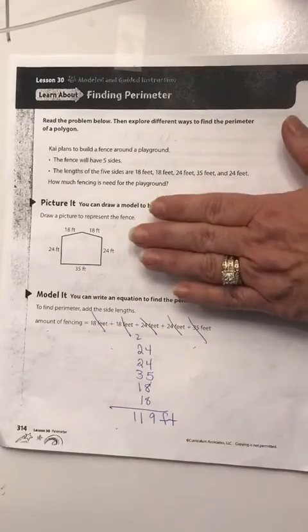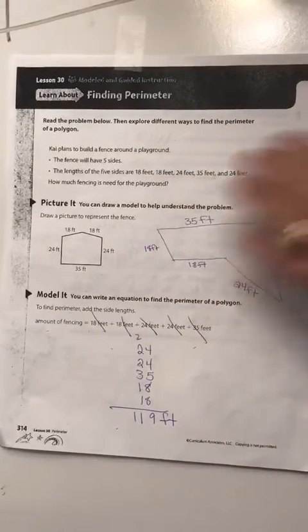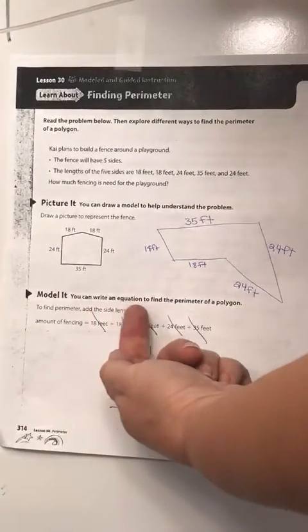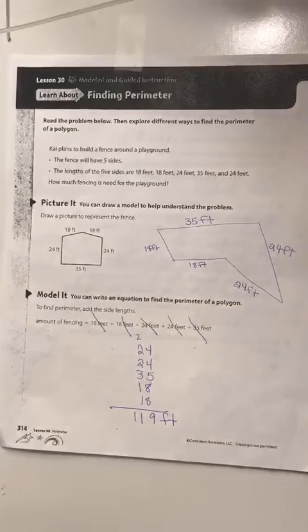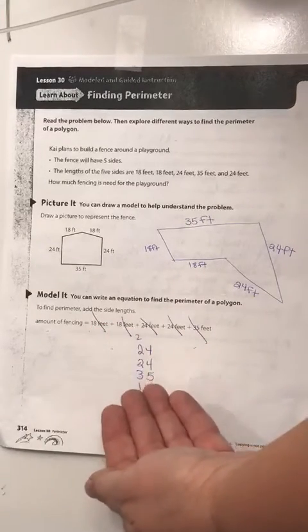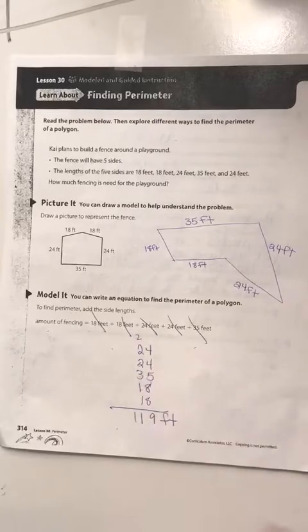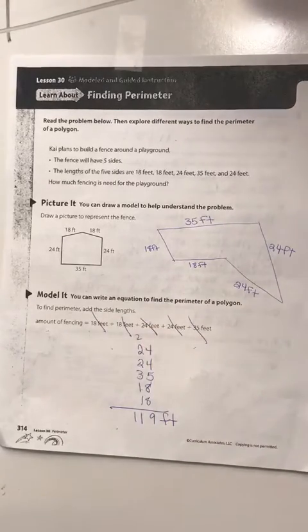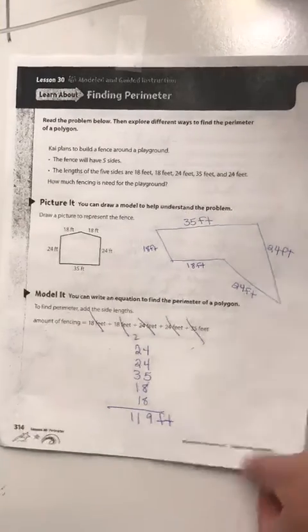Now Miss Lisk drew an alternative polygon here, and we'll talk about that in just a minute. So it wants us to write an equation here to find the perimeter of the polygon. They wrote it out this way, and then we solve it by adding them up. I wrote them down, I struck them out as I wrote them down, I added them up, and I got 119 feet. So now let's look at the back side, because now we're going to take this problem and break it down. So let's look at the back side now.